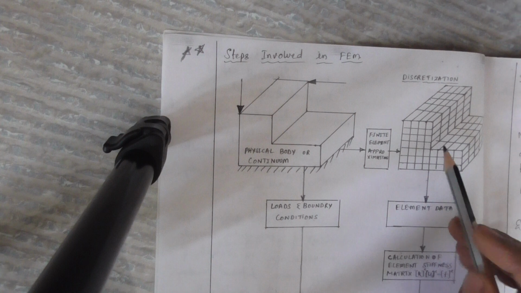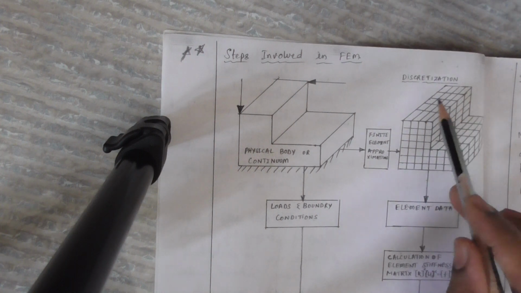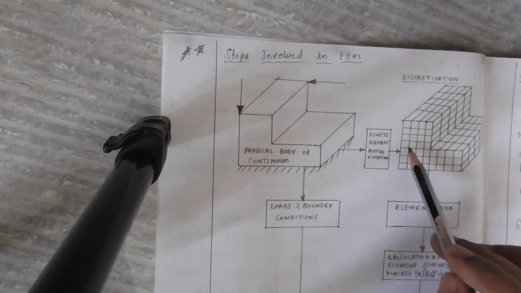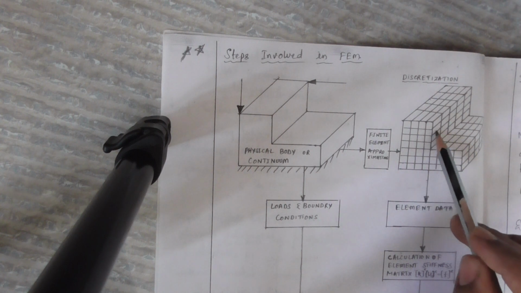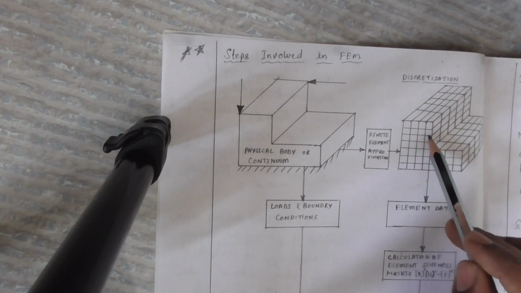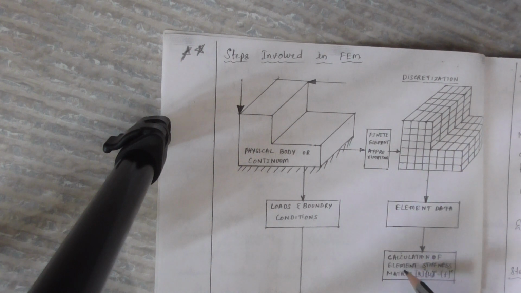That means this physical body we discretize or divide into a finite number of elements. All elements here are hexagonal elements. For that we need to derive the element stiffness matrix for one element, that is K into U equal to F. K is the stiffness matrix, which is always a square matrix, U is the vector matrix for the element, and F is the force. You know that stiffness equals force per deflection. The same equation will be used here.